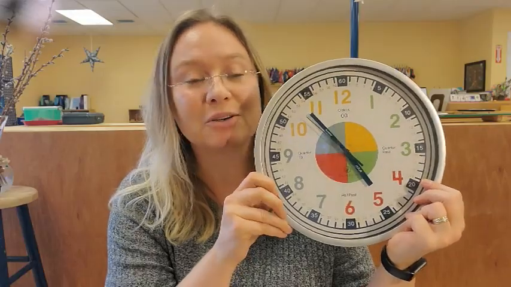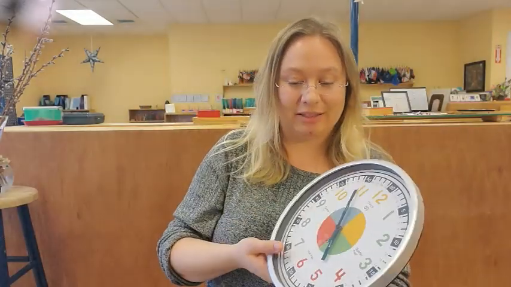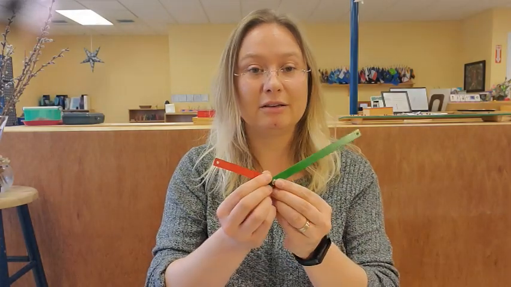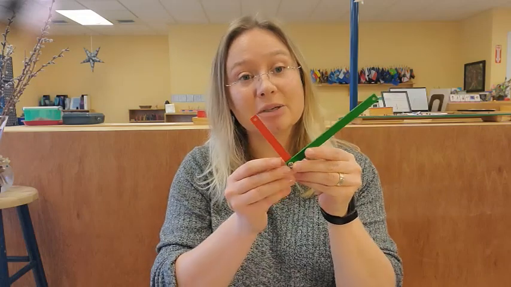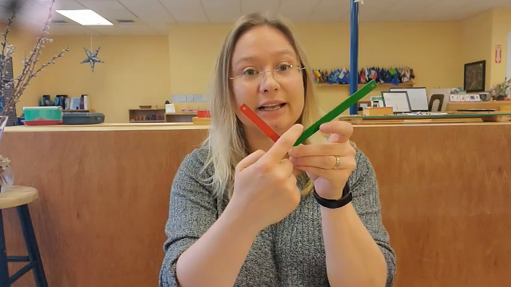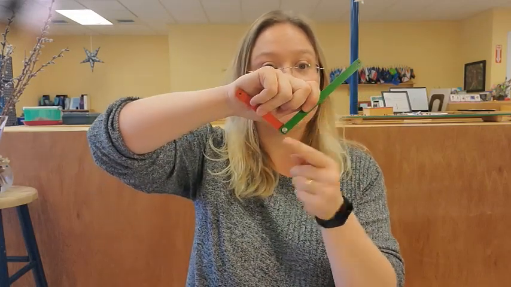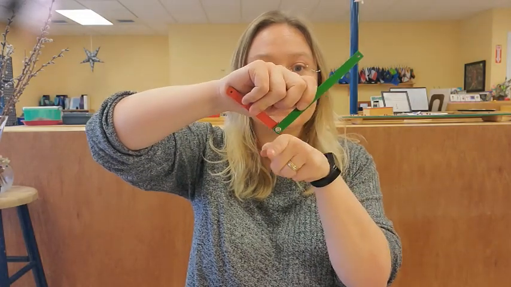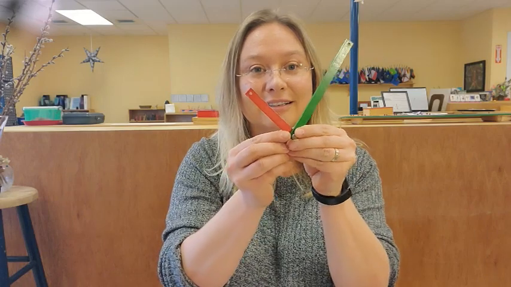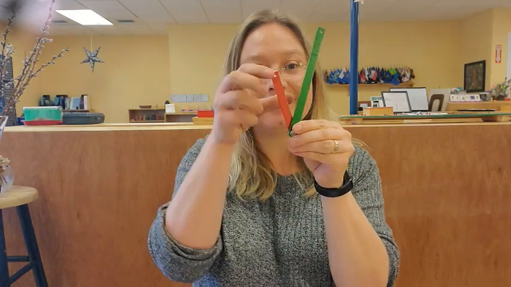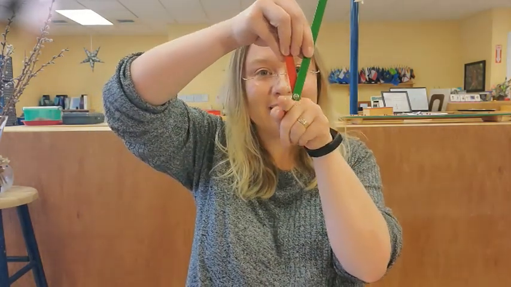So angles are all about how the arms go around in a circular fashion and how far apart they are. And anytime you have two arms of an angle, you also have two angles. So this is an angle here, but that's also an angle. Angle here, angle here.